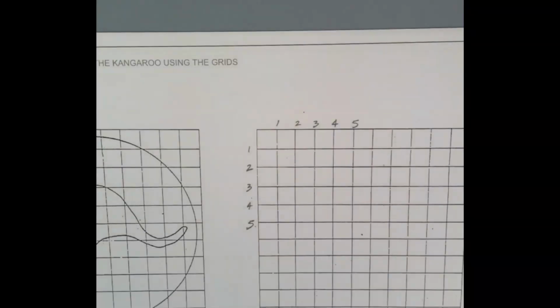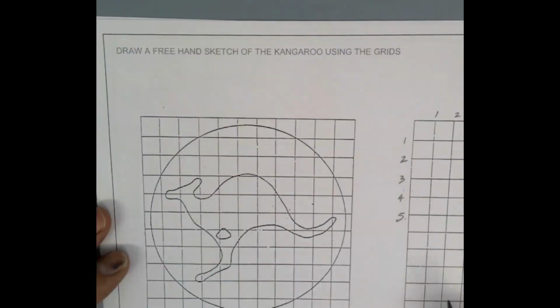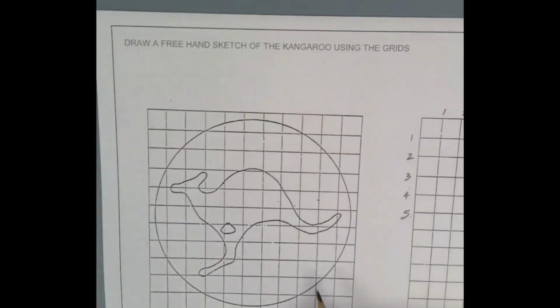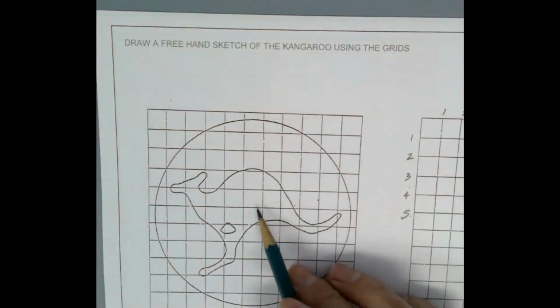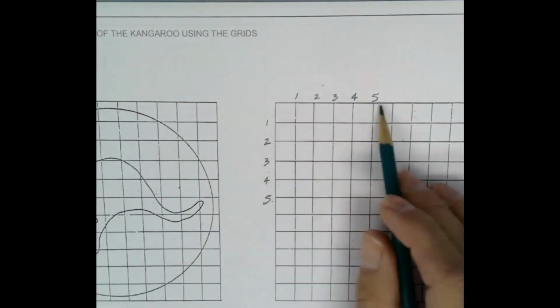This first sheet, I want you to find the kangaroo in the set of sheets that you have, and we're going to look at the kangaroo on the left, and we're going to reproduce that on the right in the grid. Now I've put some numbers up here because that might help you.